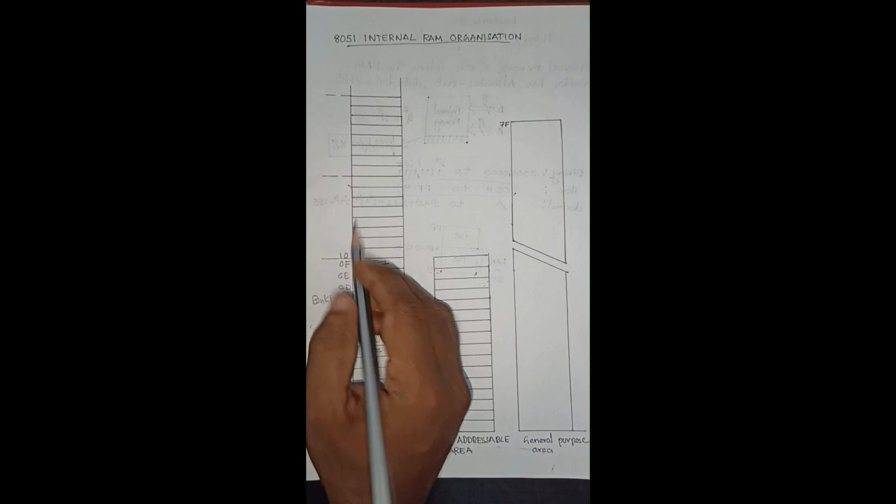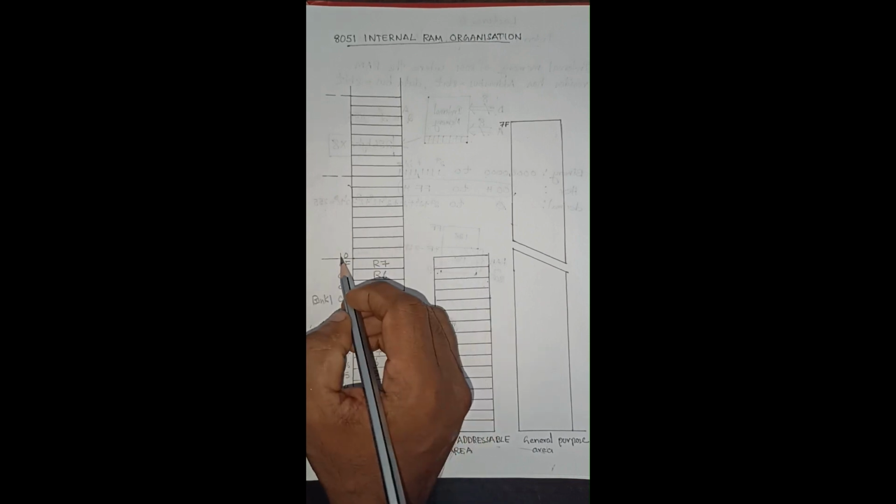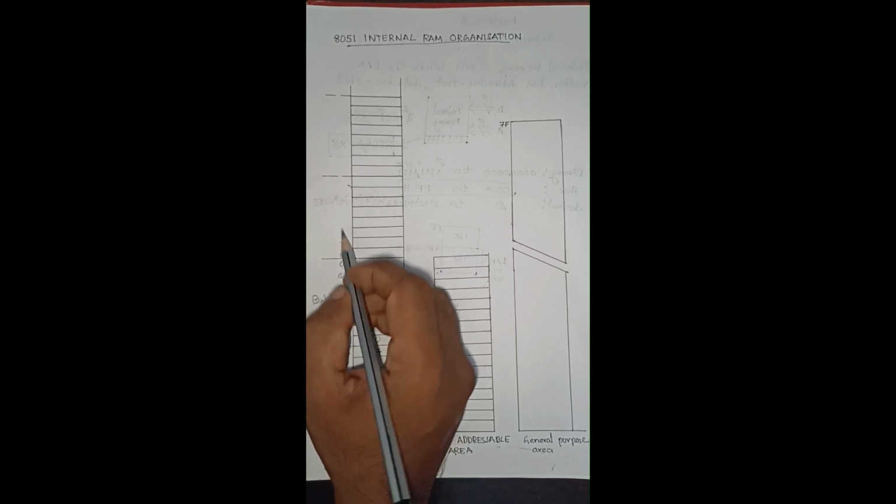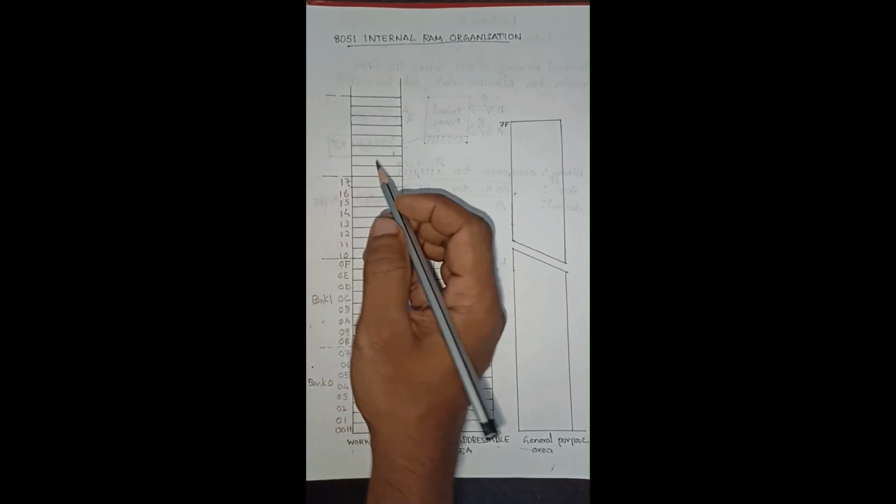Now again continuing with our address range. After 0F, F is the last symbol we have, right? So after 0F only we will write 10. Now it is just like our decimal representation. 10, after 10 we will write 11, 12, 13, 14, 15, 16 and 17.